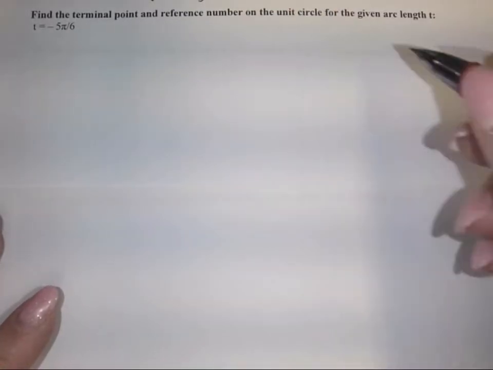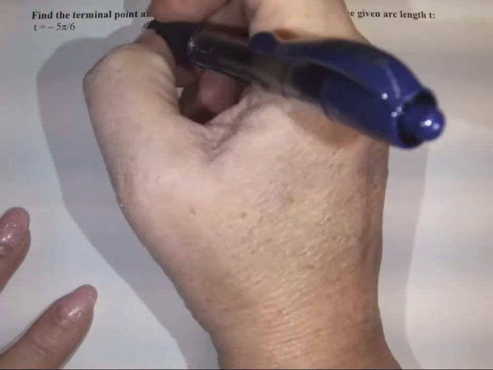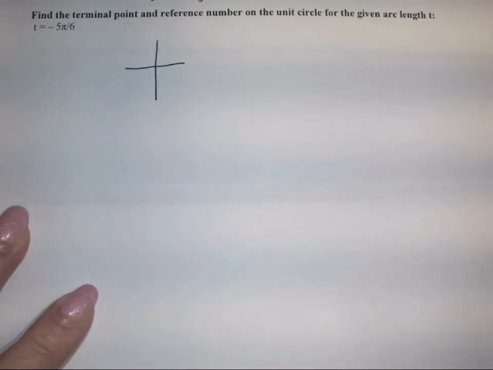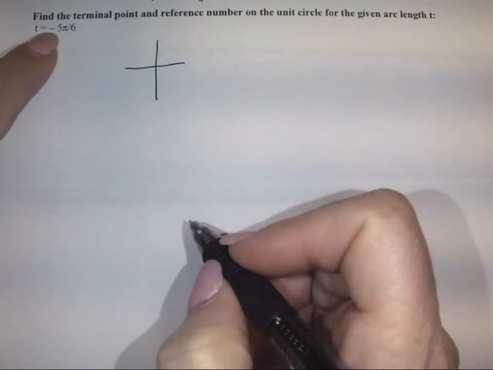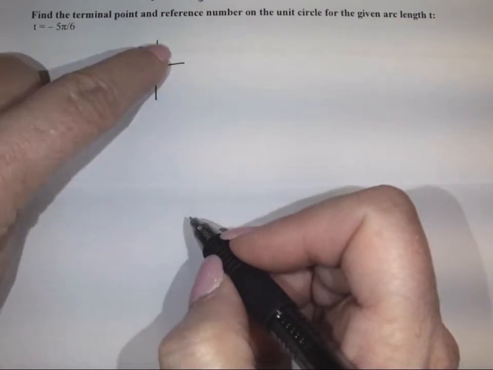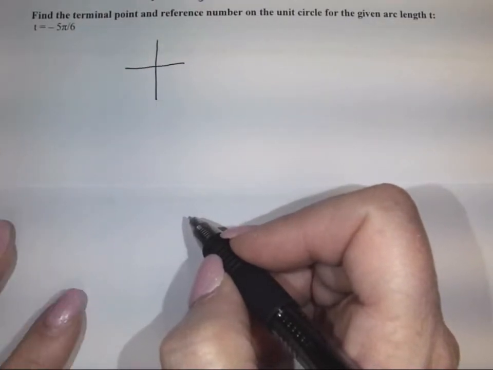All right, so here we're trying to find the terminal point and the reference number. We are given that t is equal to negative 5 pi over 6, and that is the length of our arc. So we're on the unit circle. Sometimes the easiest way to do this is to draw a graph. Now, that negative tells us that we are not going to go around counterclockwise, but we're actually going to go clockwise.